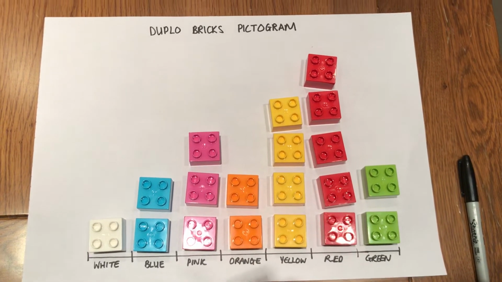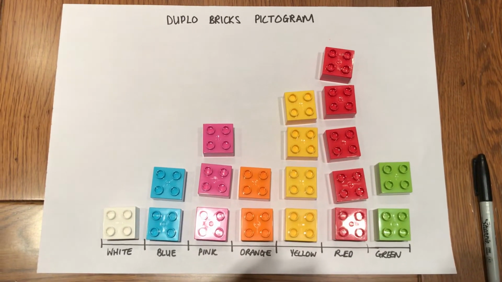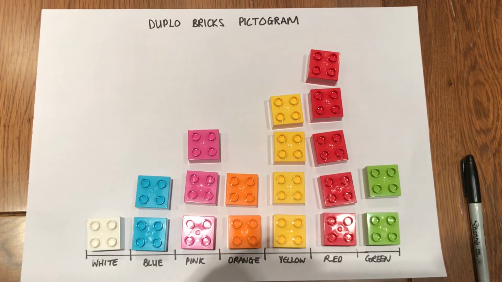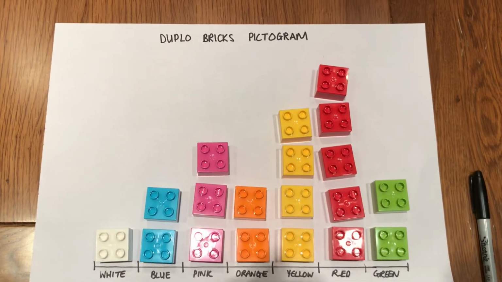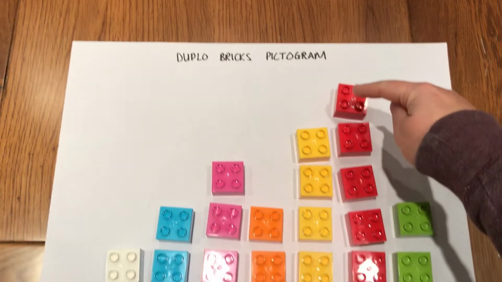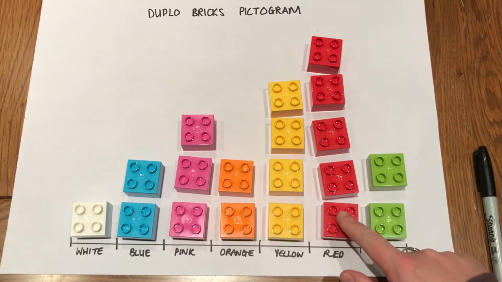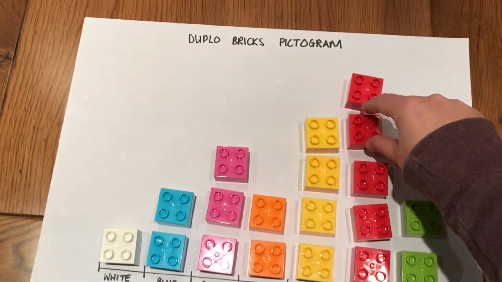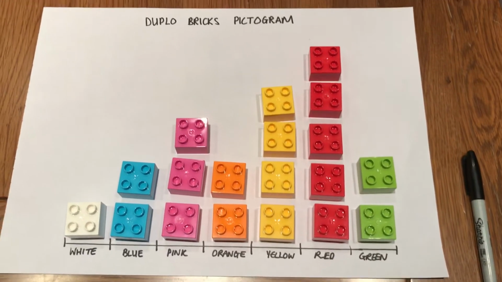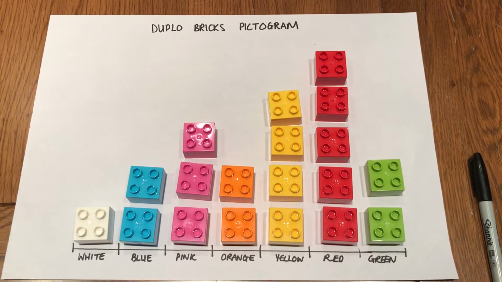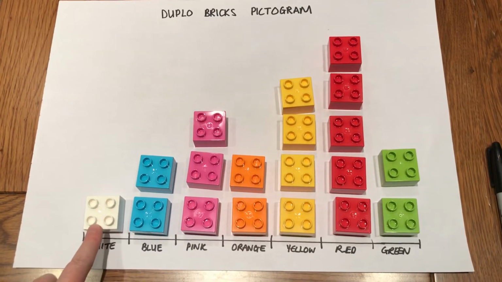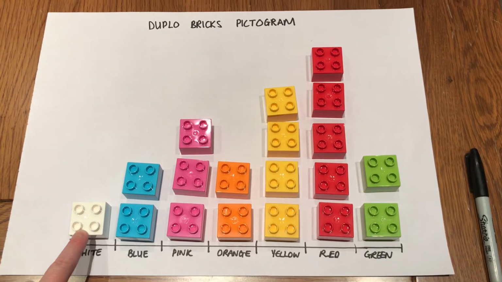So we can get lots of information from this pictogram. Looking at this pictogram, which colour block do I have the most of? So I'm going to look along and see which one's got the most. Ah, that's right. Look at that. Red. 1, 2, 3, 4, 5. That's the tallest one, so that one must have the most. Which one do you think has the least? That's right, the white one. Just another one on its own.